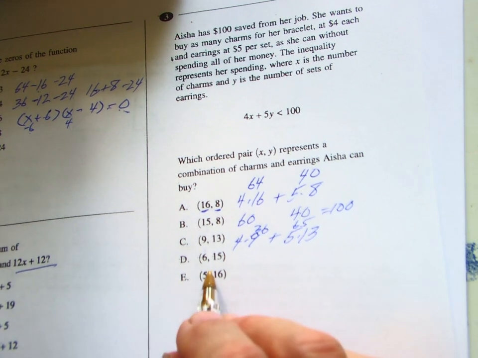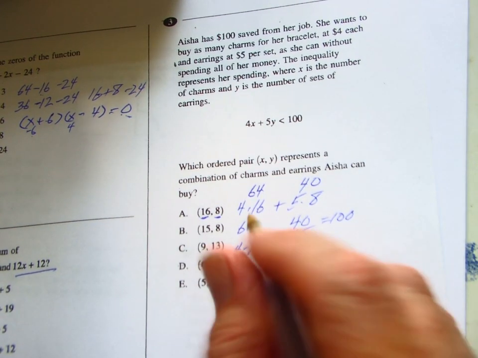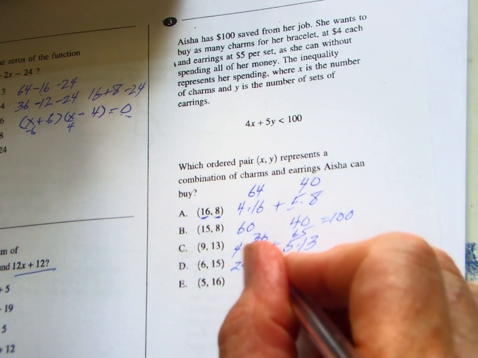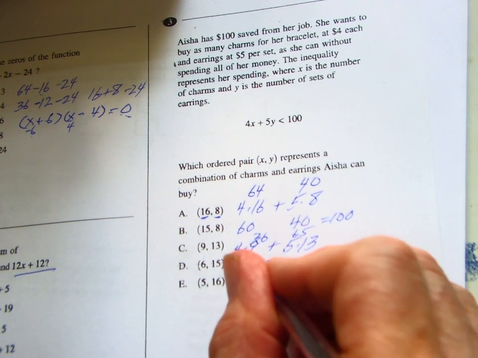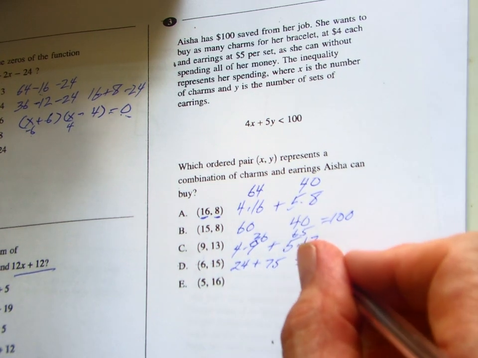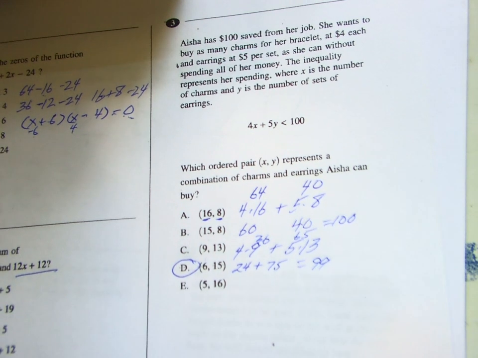Okay, 6 times 4, 24. 5 times 15, 75. 24 plus 75 equals 99. D works.